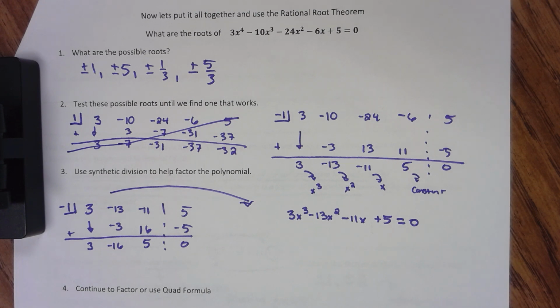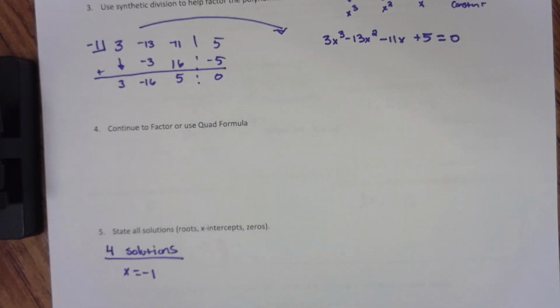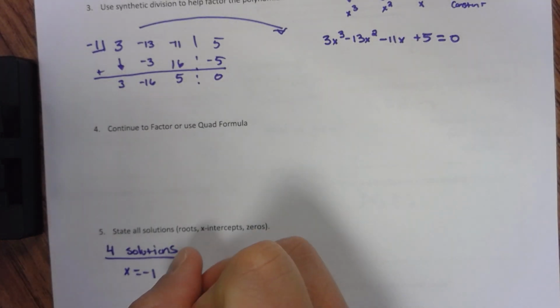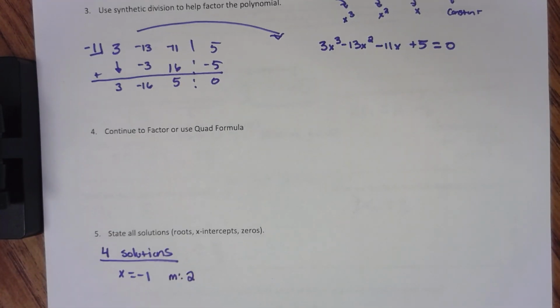So again, what have we done so far? We have found another solution of -1, and instead of listing it twice, we can state that it has a multiplicity of 2, and thus it counts as an answer twice. So of our 4 solutions, we have found 2, -1 2 different times.